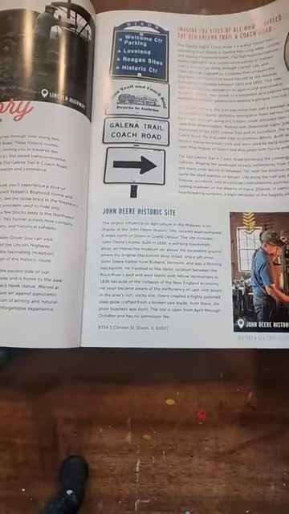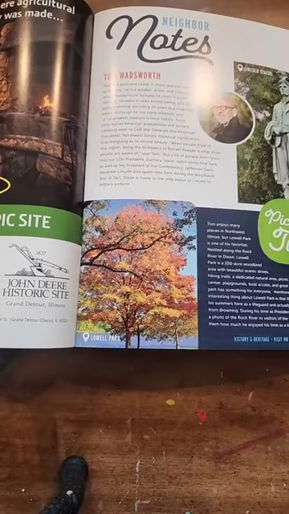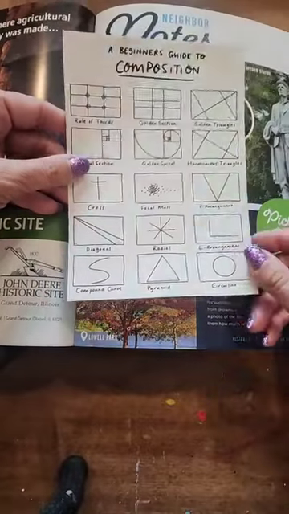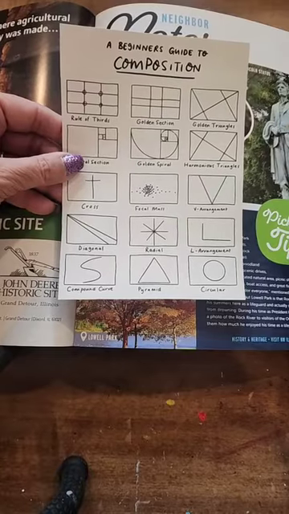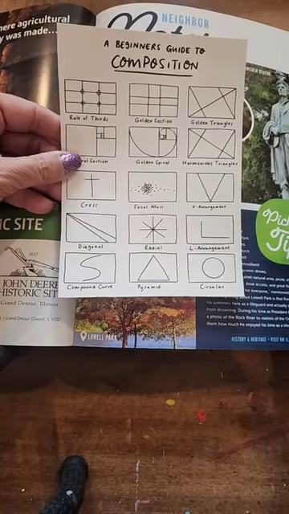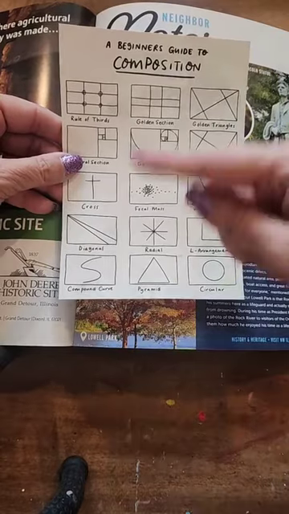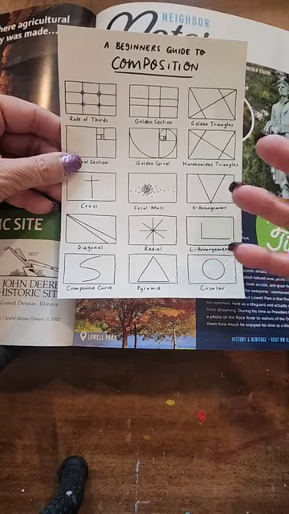composition. So you can look through your catalogs there and any kind of magazines, fashion magazines. I mean, all of those images are very intentional about having a composition. They want your eye to be led to what they're trying to market. So they're definitely going to follow these guidelines very intentionally.